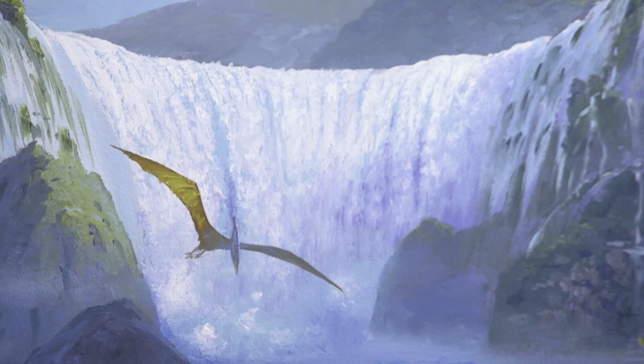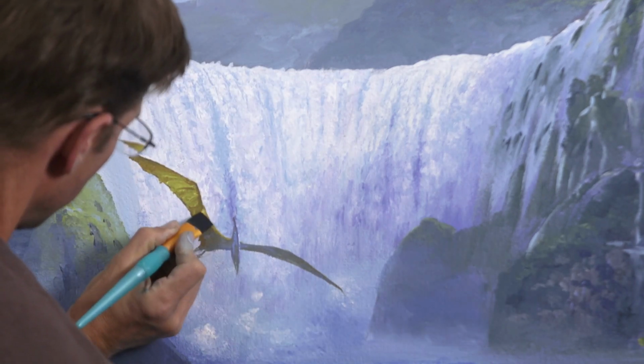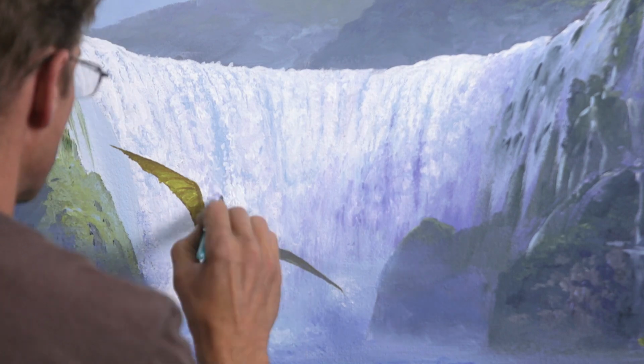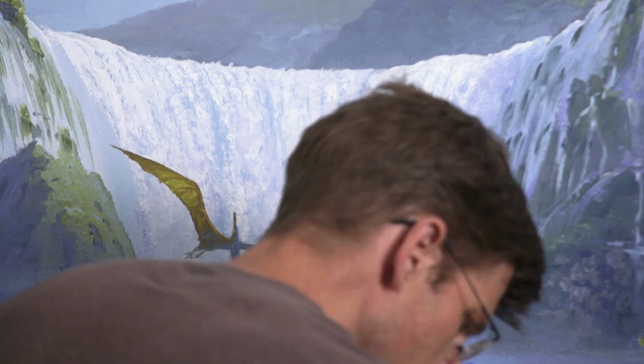Put some light coming through that wing. Primary yellow, let's really shift this toward yellow good. Look how it makes that go right into that waterfall. He's distant now.